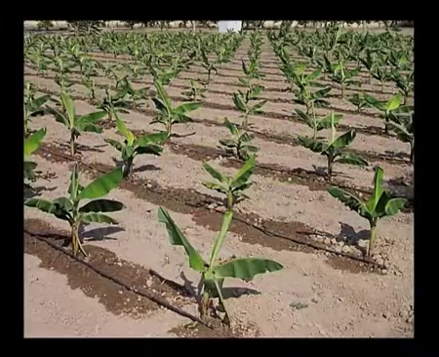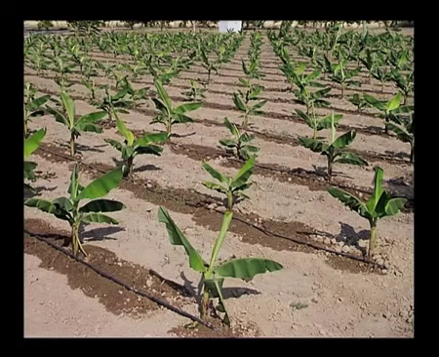In this picture, you can see the early stage of a very well managed banana plantation under drip irrigation system.